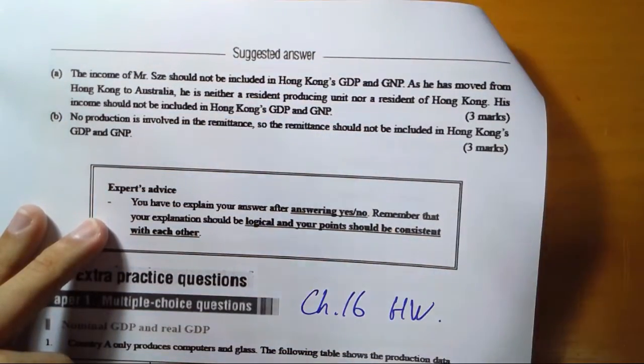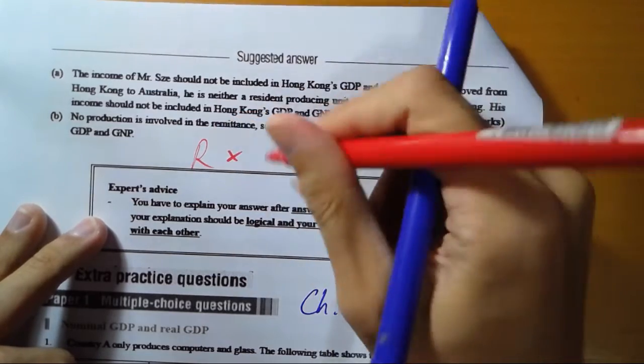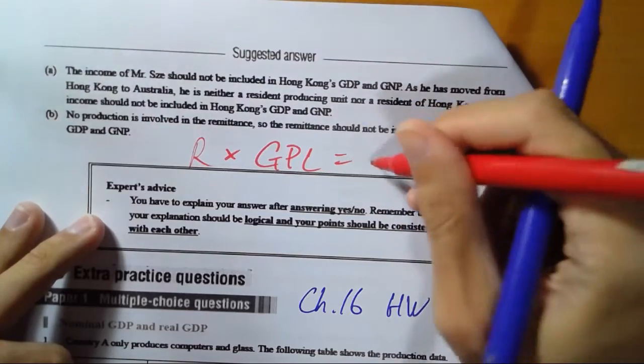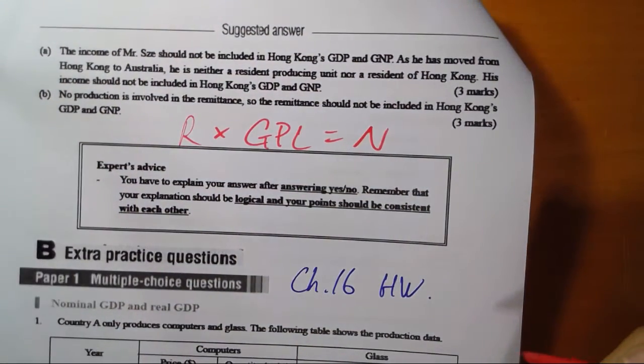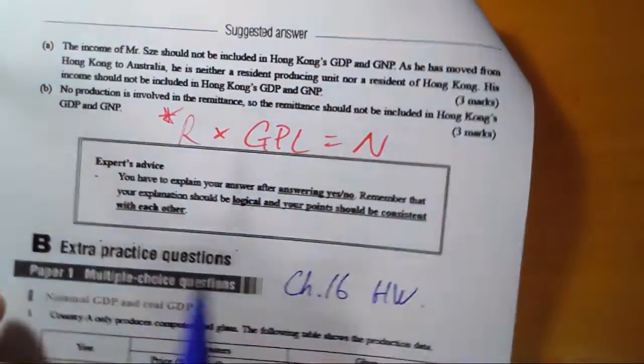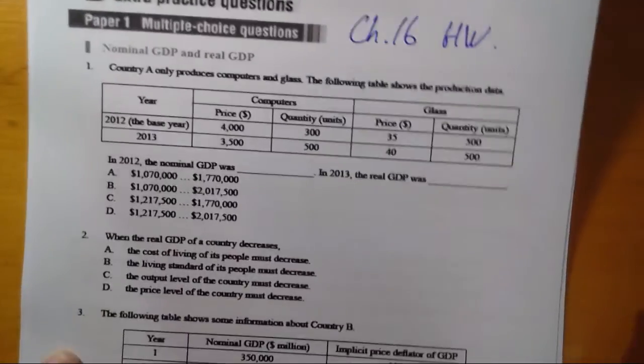Here I like this version better. Real GDP times general price level equals nominal GDP. This is a very important relationship that you must know. Very important here. Now, how are we going to use it?